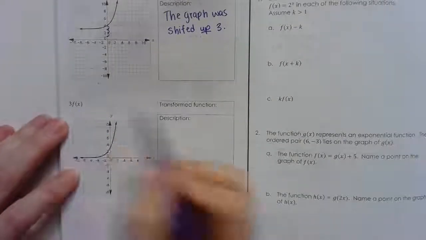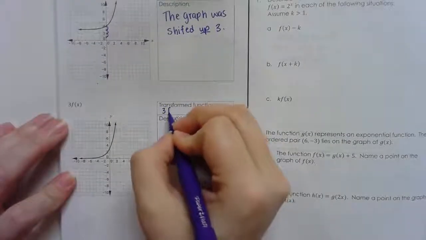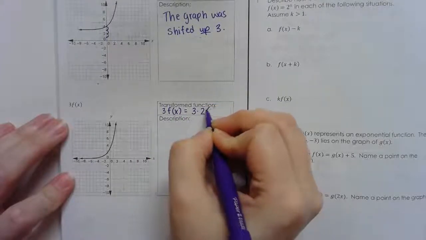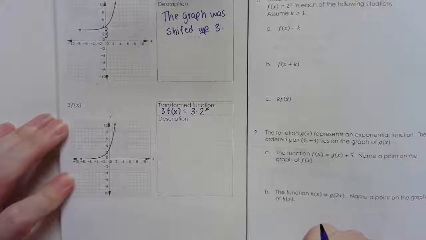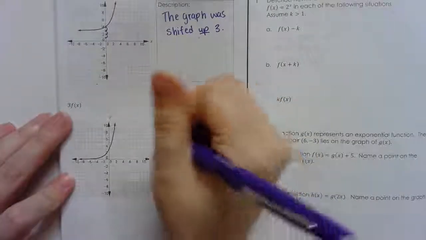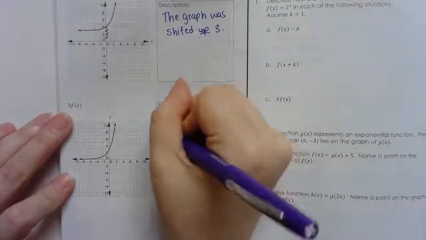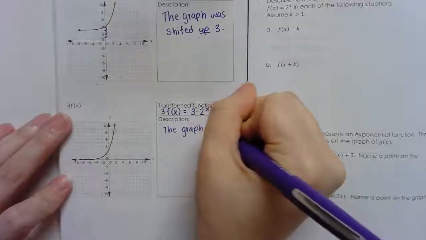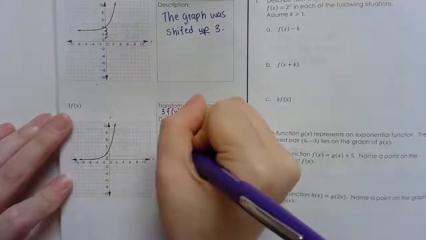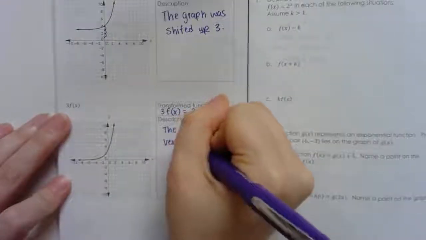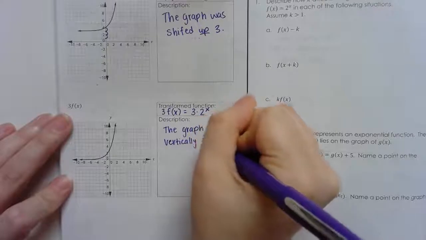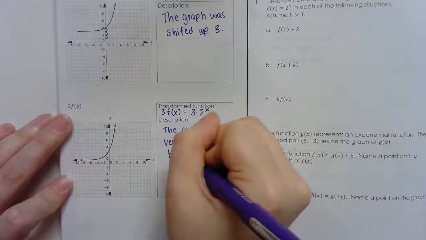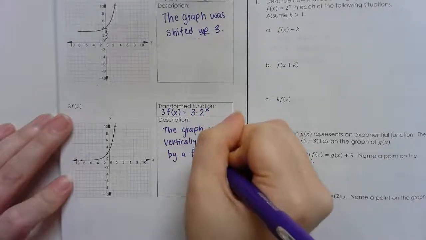So 3 times f of x is the same thing as 3 times 2 to the x. Okay, so that's a vertical stretch. So the graph was vertically stretched by a factor of 3.